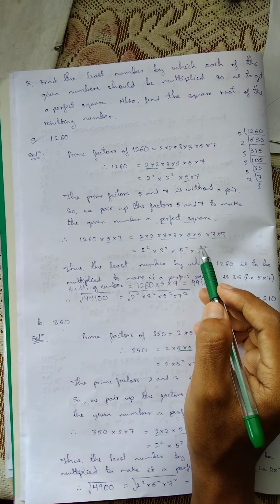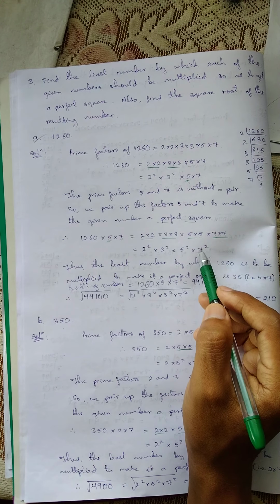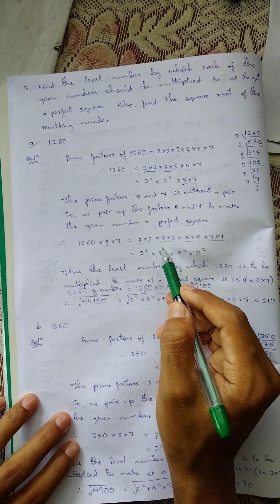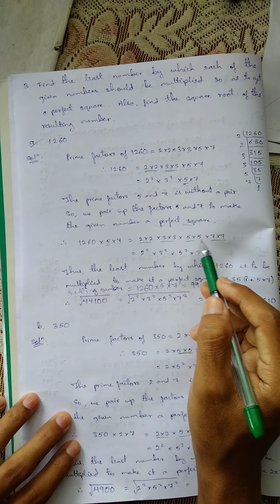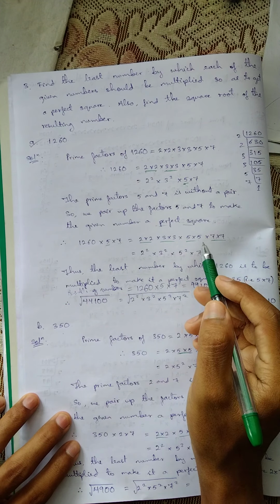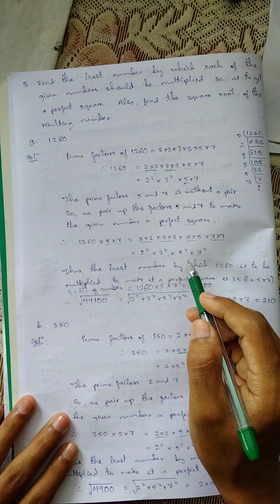So we get one more 5 and one more 7. Now we can pair all the numbers. This 2 is already paired, 3 is already paired, and since we multiplied 5 and 7, we can pair this 5 also.